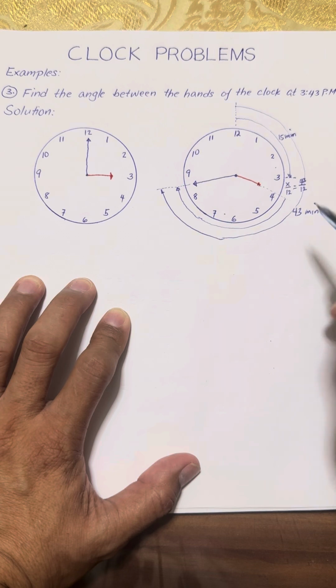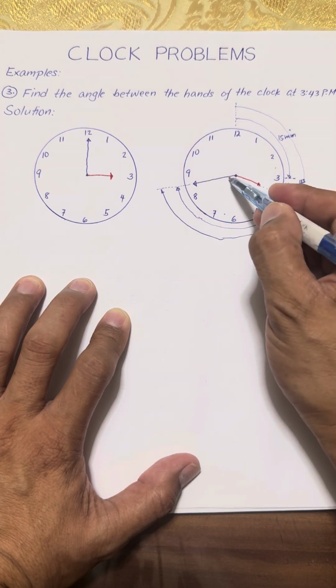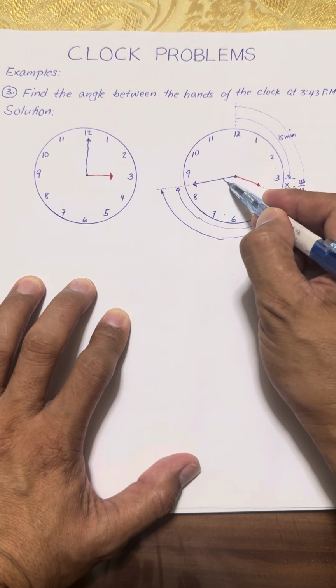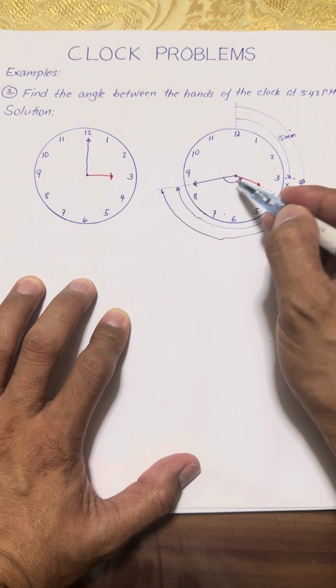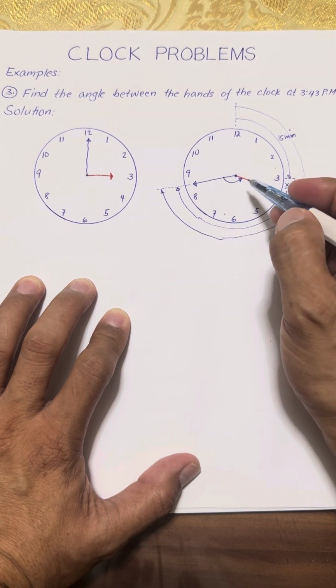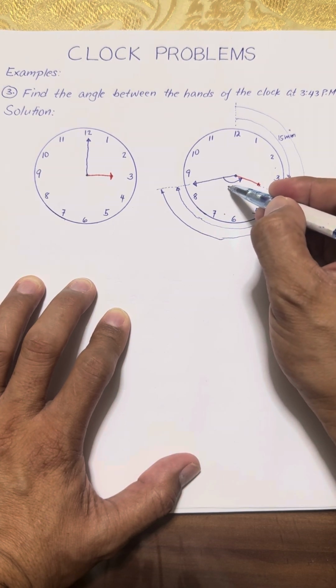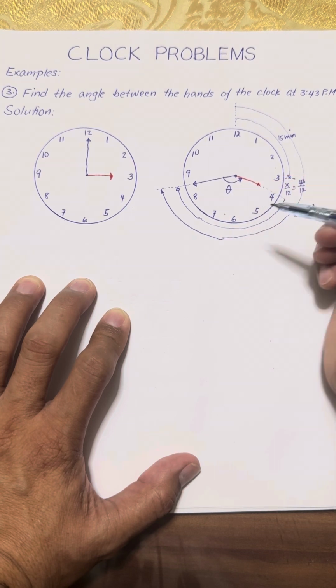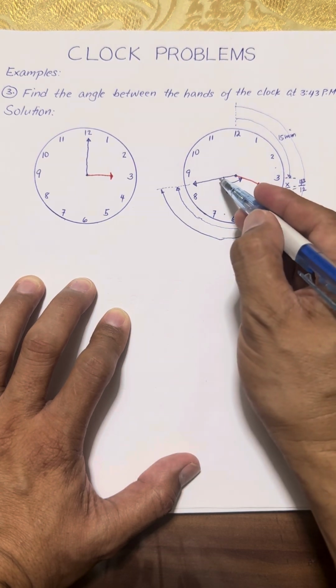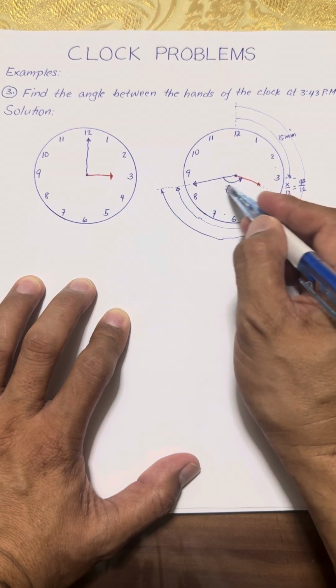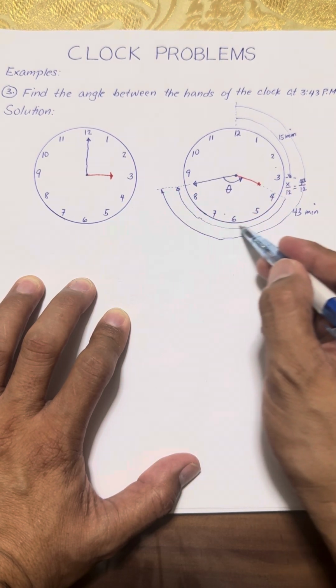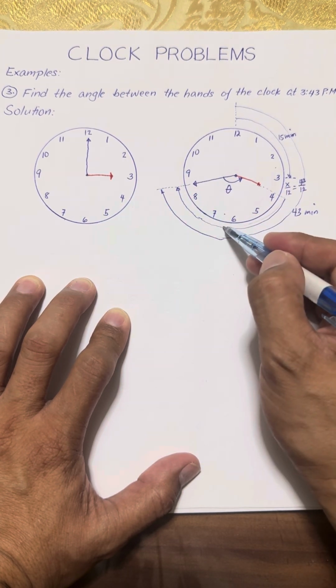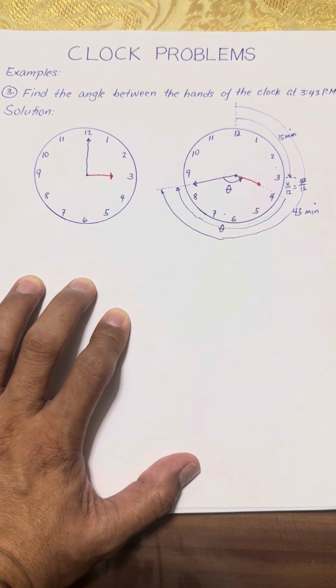The angle between the minute hand and the hour hand, we can designate with any symbol. So for angle, we can use theta, alpha, beta. It's up to you. So we can call that theta. If this is theta in terms of degrees or angle, this is also theta in terms of minutes.